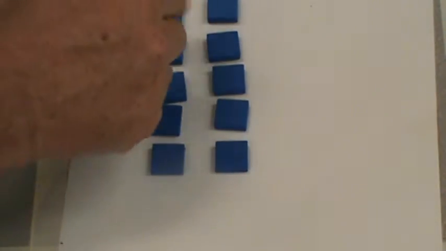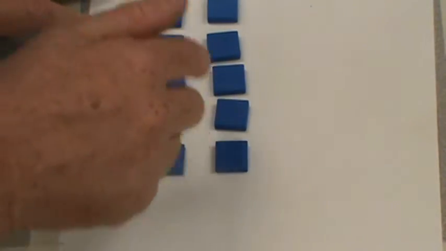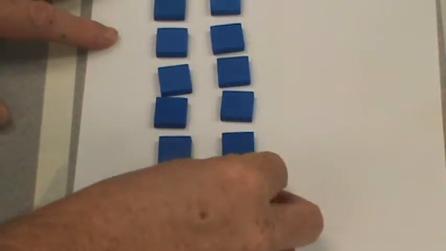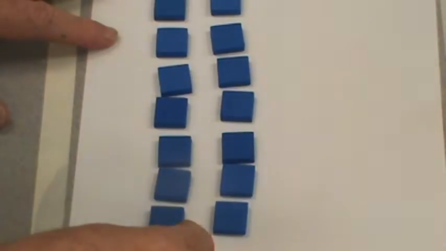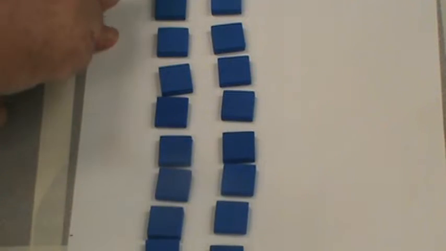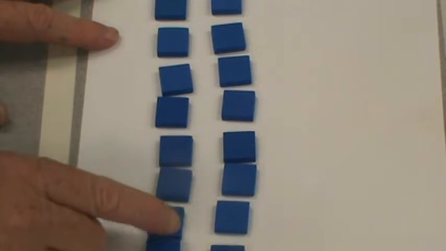1, 2, 1, 2, 3, 4, 5. 1, 2, 3, 4, 5, 6, 7, 8. And it's okay if you can't see. You can imagine that there's 10 here. So we have a total of 10. 1, 2, 3, 4, 5, 6, 7, 8, 9, and 10.